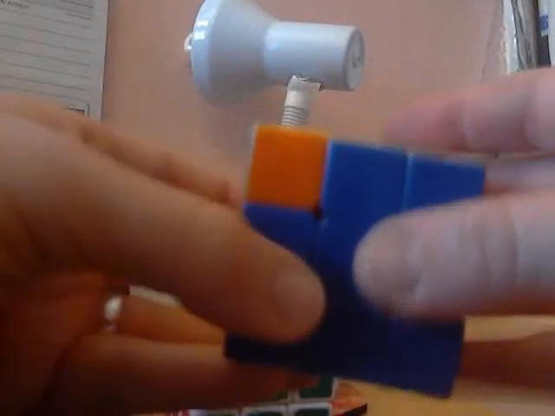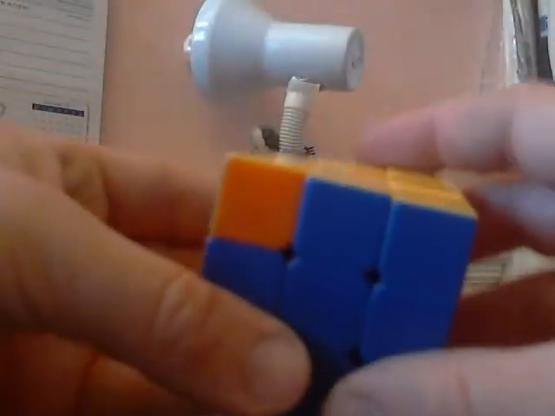Okay, JB again. This one, the one we just did a minute ago, but from this angle.